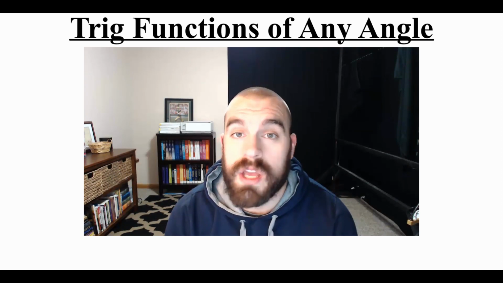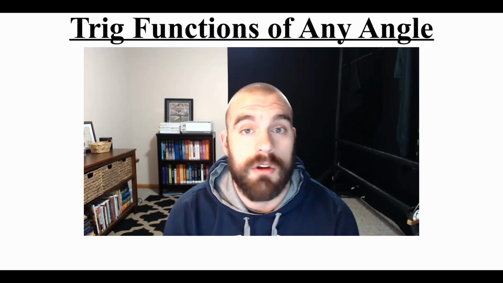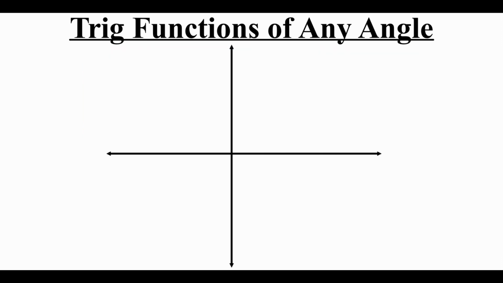In this video, we're going to look at trigonometric functions of any angle. Now, as we're looking at these angles being plotted out on our coordinate grid, knowing things about the different quadrants can be helpful when we're trying to determine if our trig functions are going to be positive or negative.